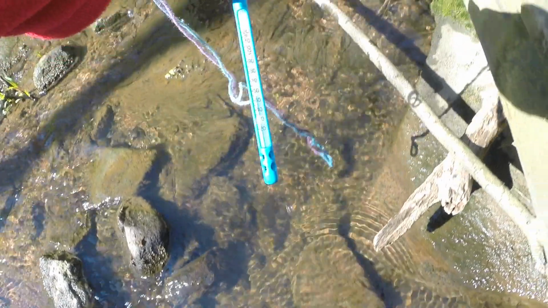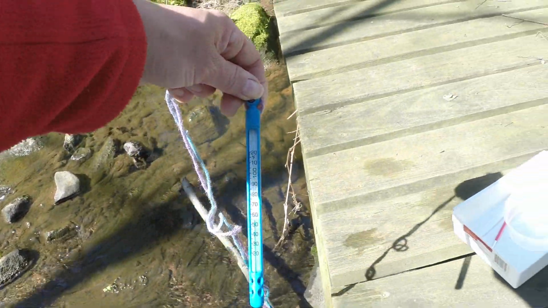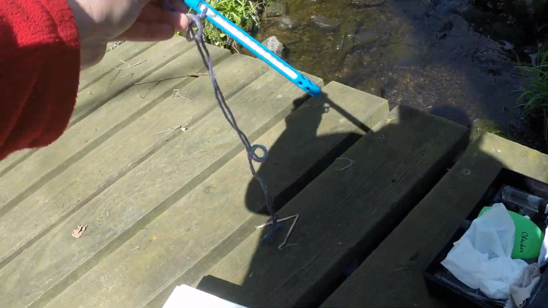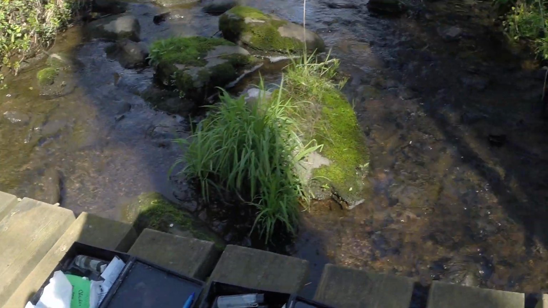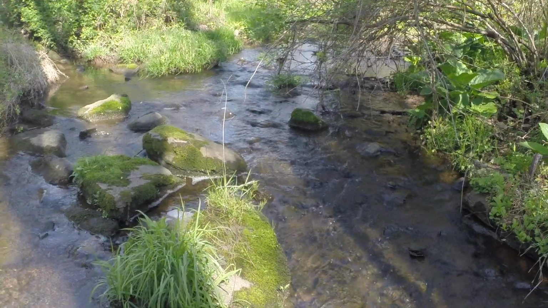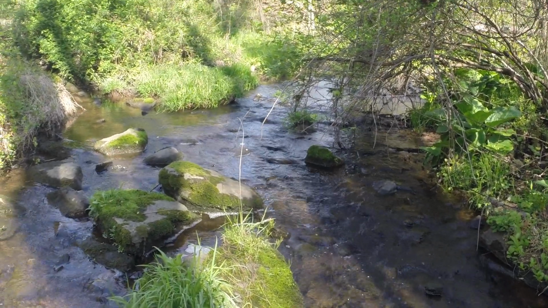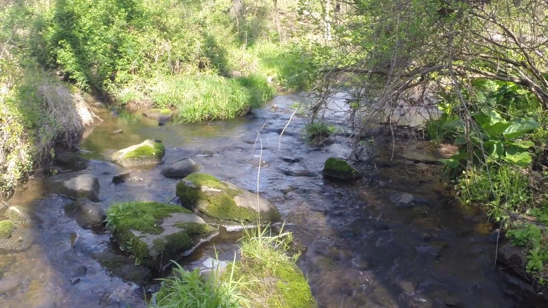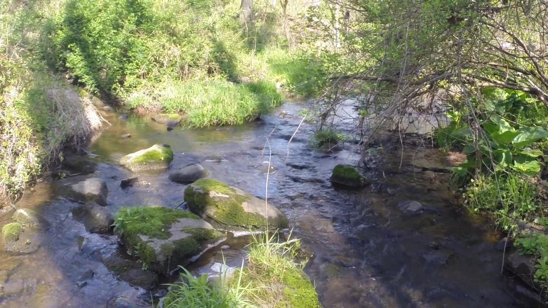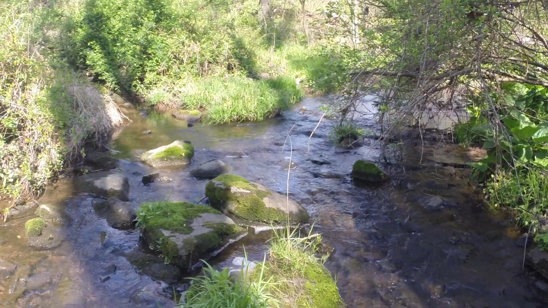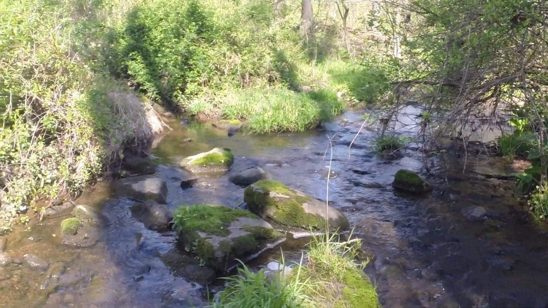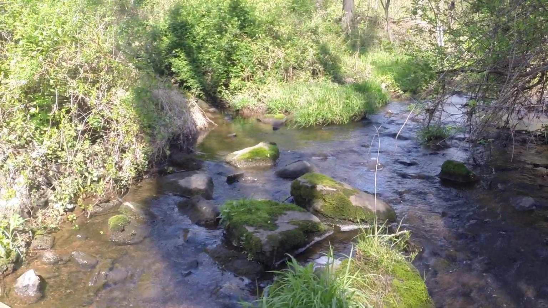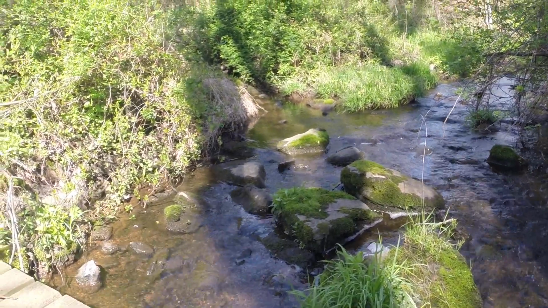So the thermometer is showing about 55 degrees Fahrenheit for our water temperature. Do you think that is a good temperature? Well, it is. That's one good thing about the stream so far. The water has to be cold because that is what these macroinvertebrates like. You cannot have warm stream water. So let's take a look at the habitat.